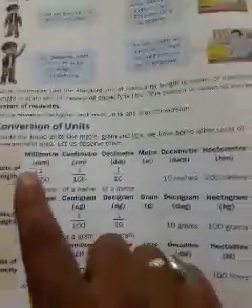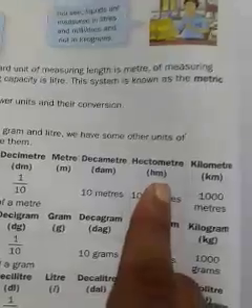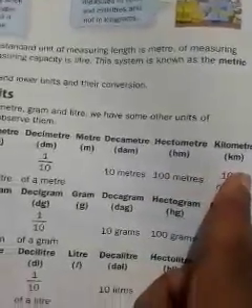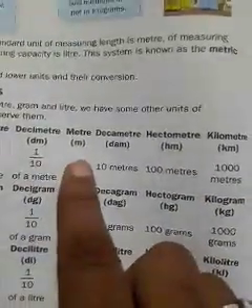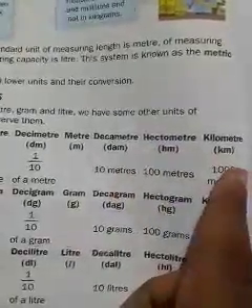Here on page number 86, you see meter, decameter, hectometer, kilometer. When you move to the right side, you are getting a bigger unit.